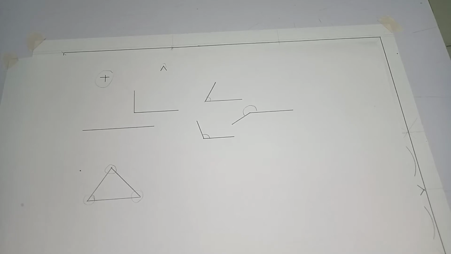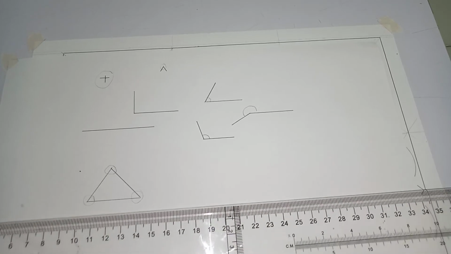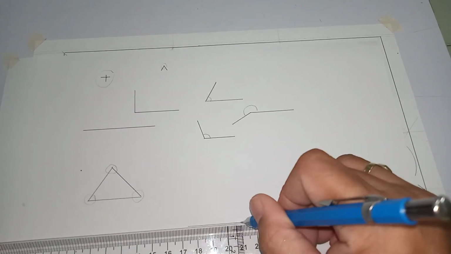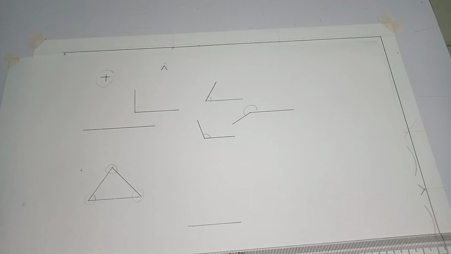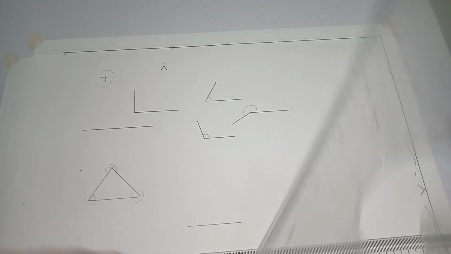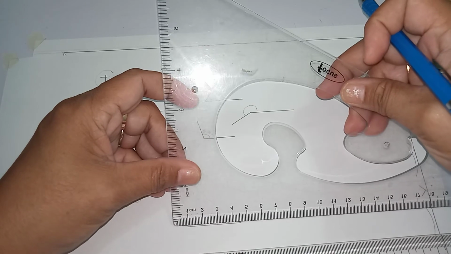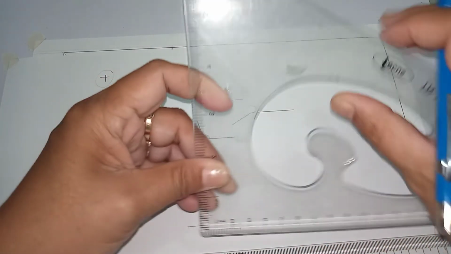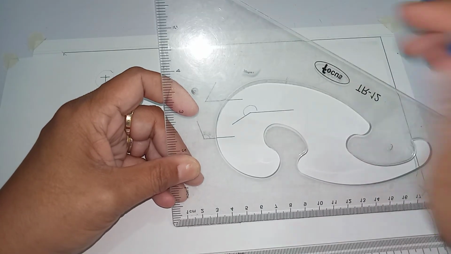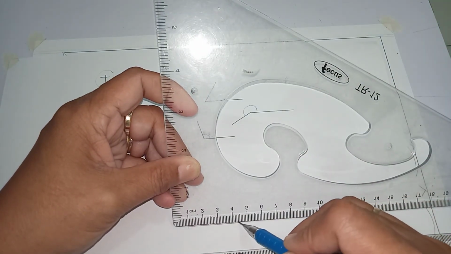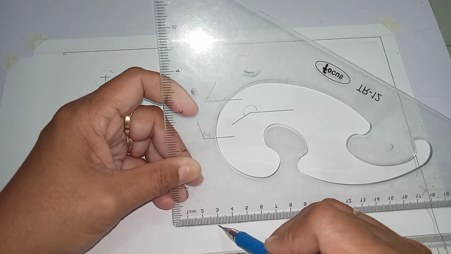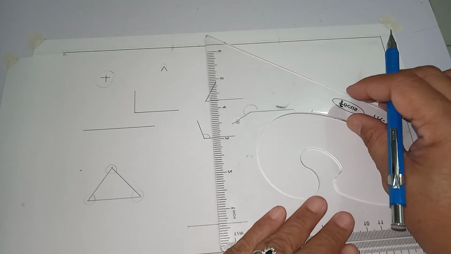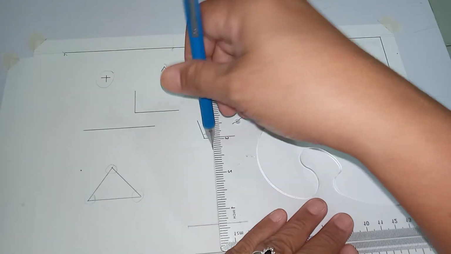Number 2 on the list is the isosceles triangle, a triangle having two sides and angles equal. Construct a horizontal line. Then I have to measure my line. It is 3.5 centimeters, or shall I say 4 cm. Then I will find the center. Then on the center I have to construct a vertical line.